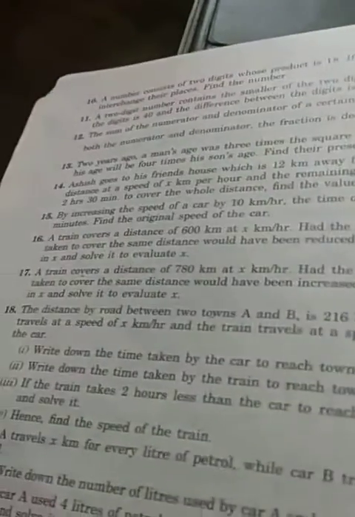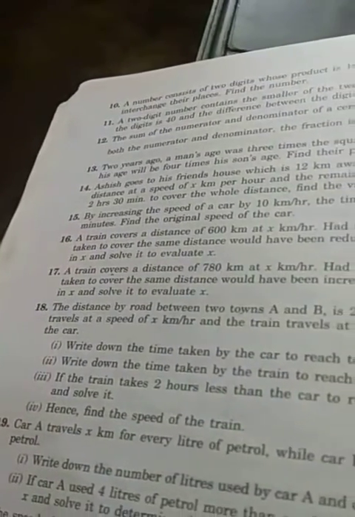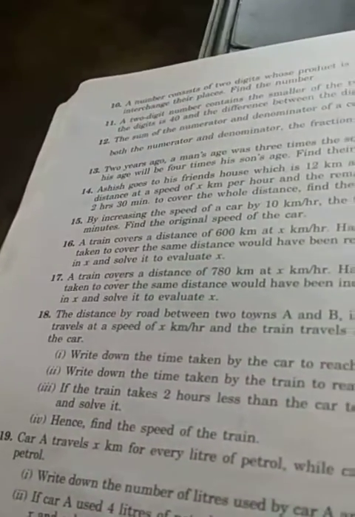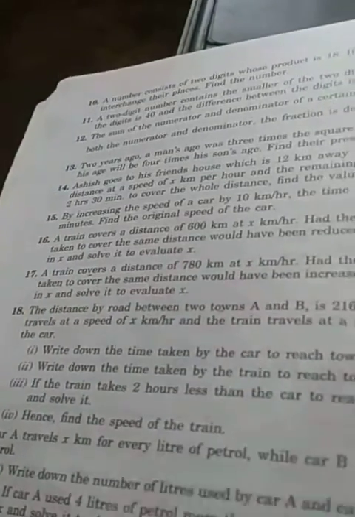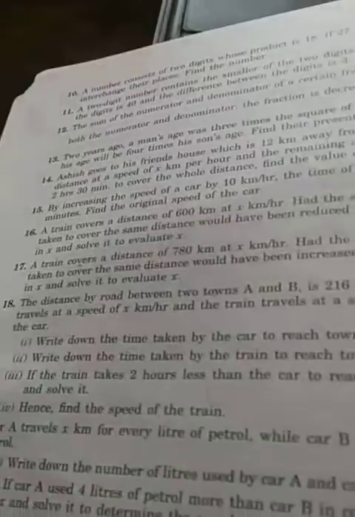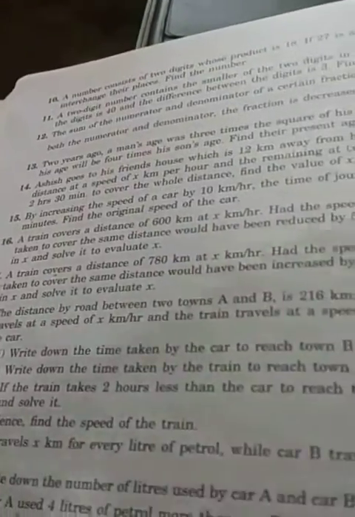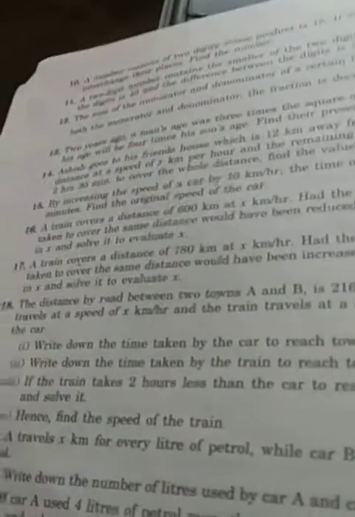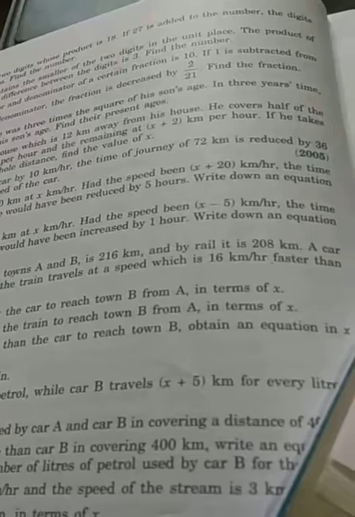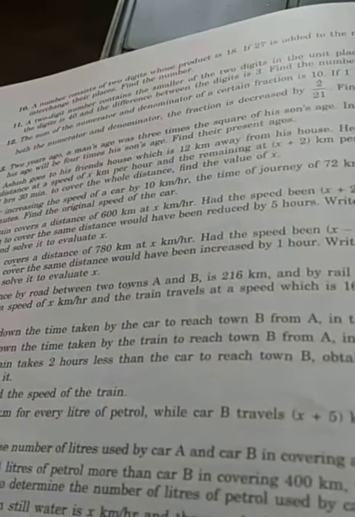Try to understand here. While you increase the speed, the time taken will always be less. Suppose, one example I am giving. You are going from garage to Mela Bazar. If you walk, it will take more time. If you go by cycle, you can go faster. Faster means what? Time reduced. Same way, if you increase the speed, time will reduce. Here how much is it reduced? 36 minutes. So find the original speed.